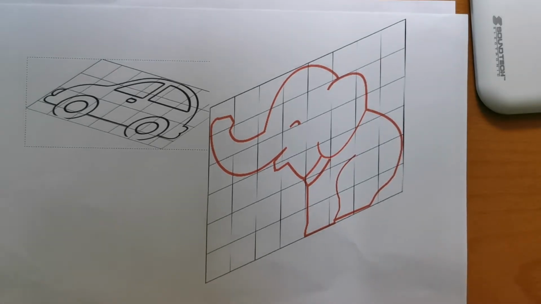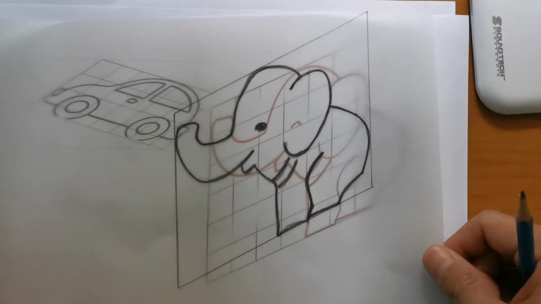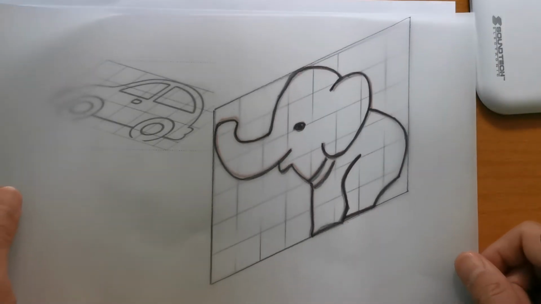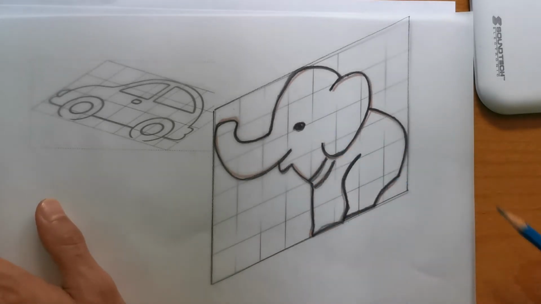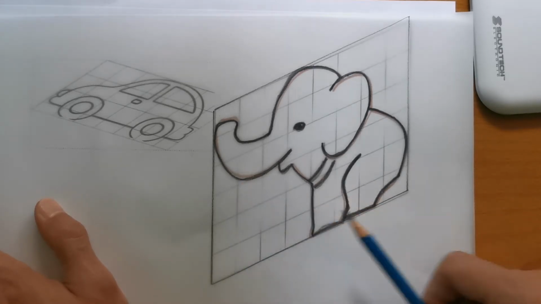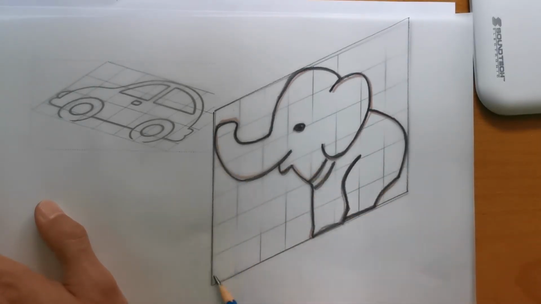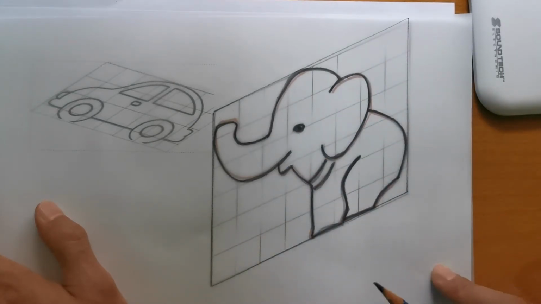All right. So the first thing I do, I will put a tracing paper on top, and I will trace out the elephant. When I trace, I don't have to trace out the grid. All I need to trace is a box out here. This box serves as a reference.